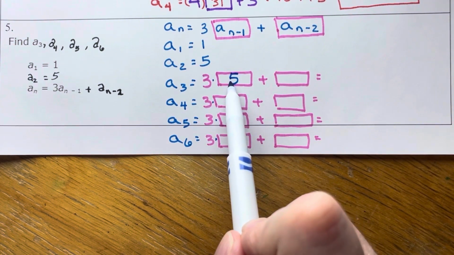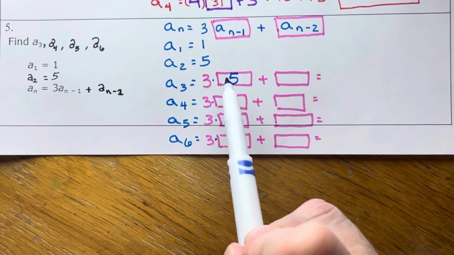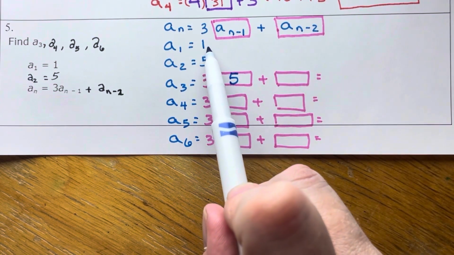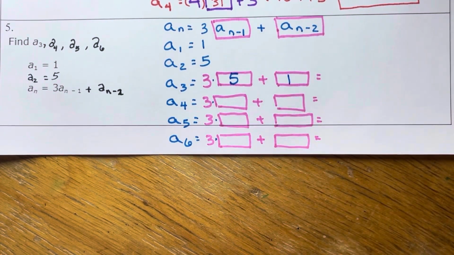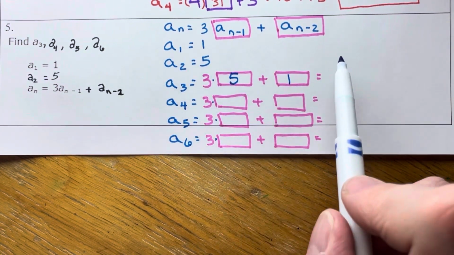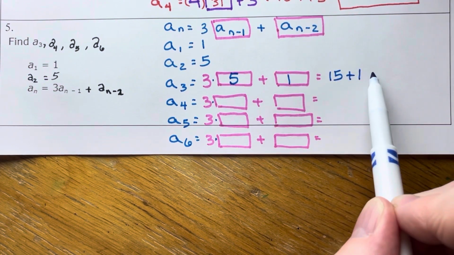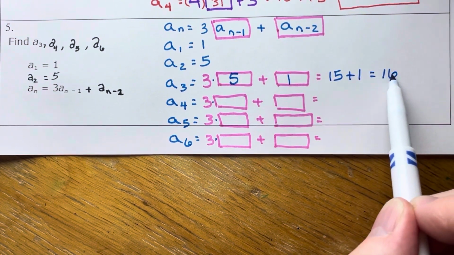It's right there. And the value of 2 steps back, so 1, 2, is 1. All right? So this is 3 times 5, order of operations, which is 15, plus 1, making 16.